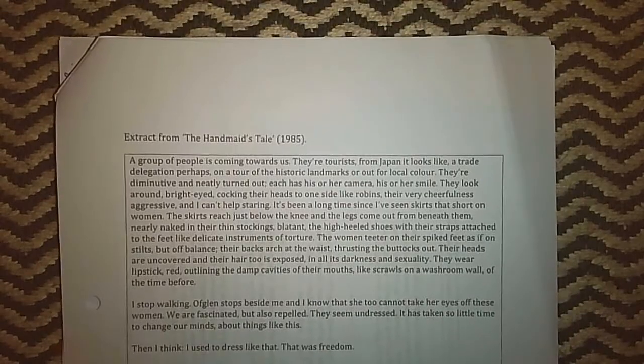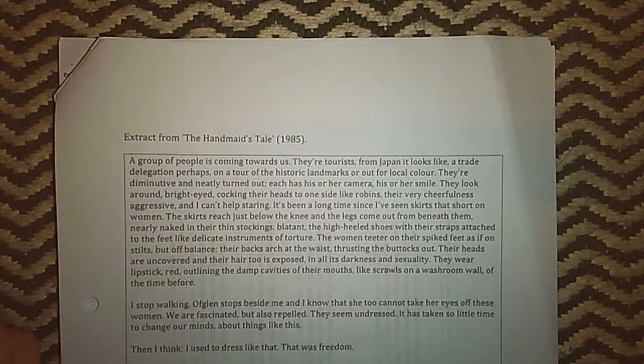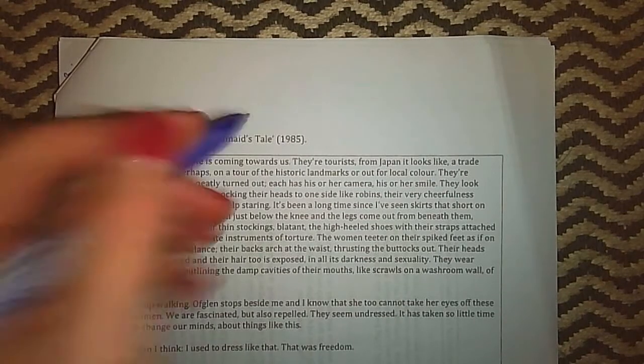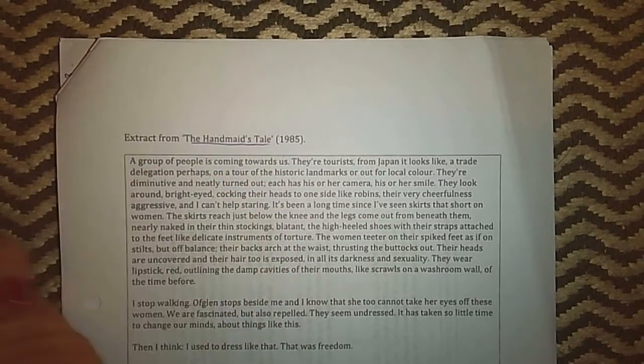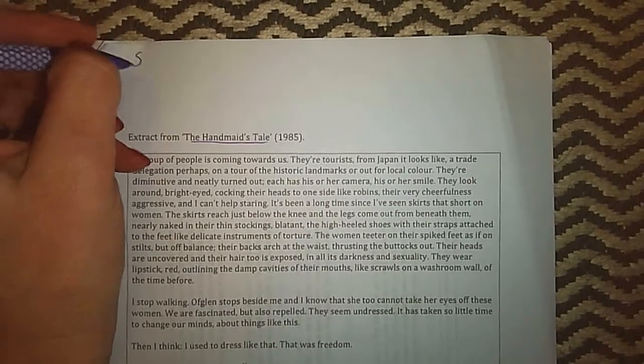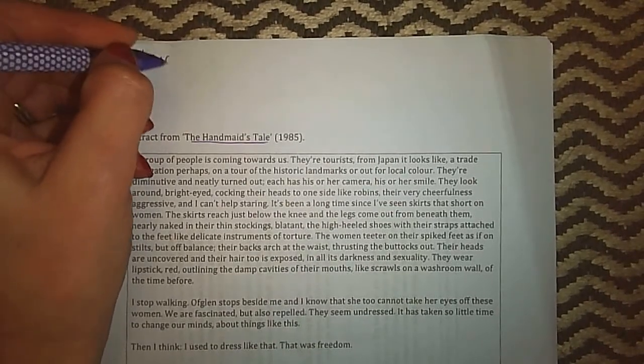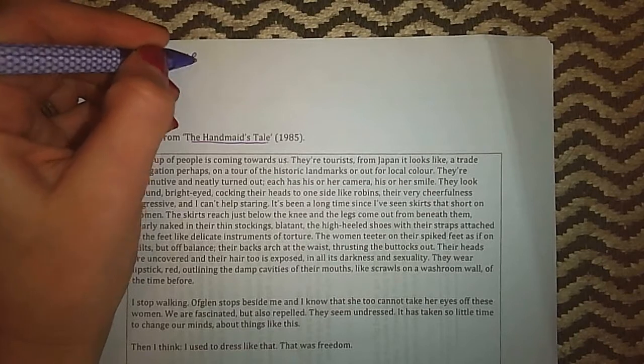Hi Year 11, so here's another video for analysing texts for Paper 1 English Language. This time we're looking at The Handmaid's Tale, and we're going to focus on this text from a structural point of view. Okay, so we're thinking about structure.